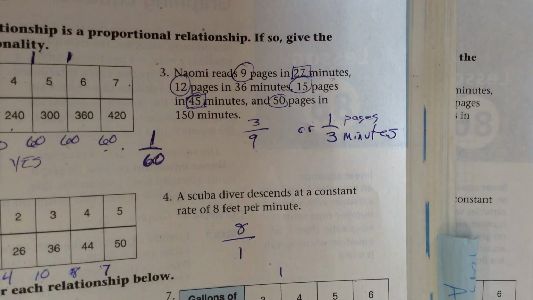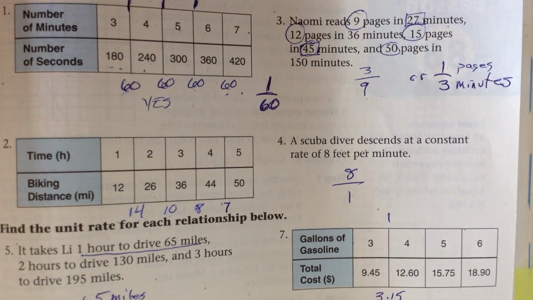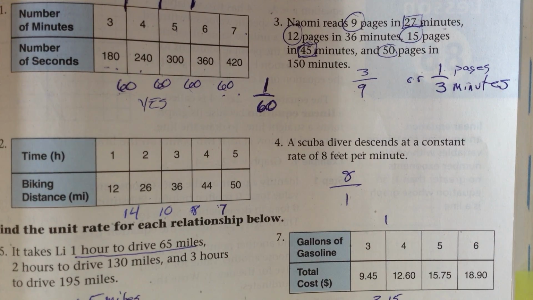All right? But I hope that helps a little bit. And like I say, this might make more sense when you do more of the slope problems in the following pages.